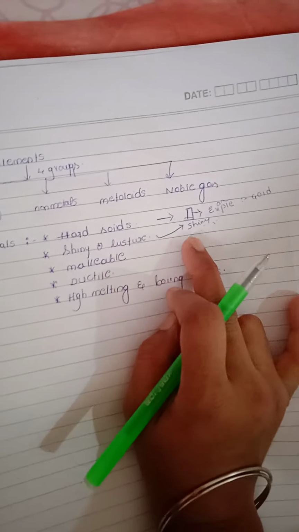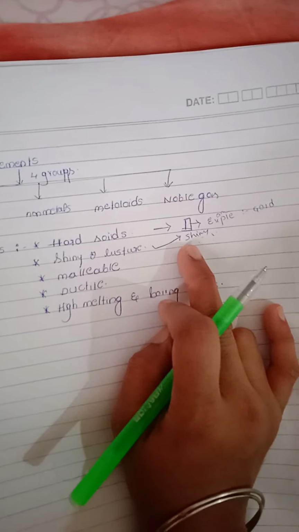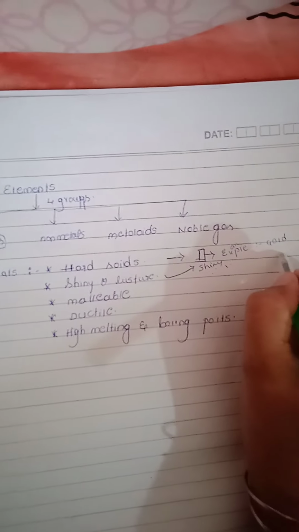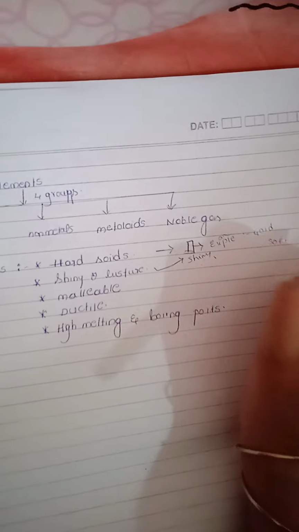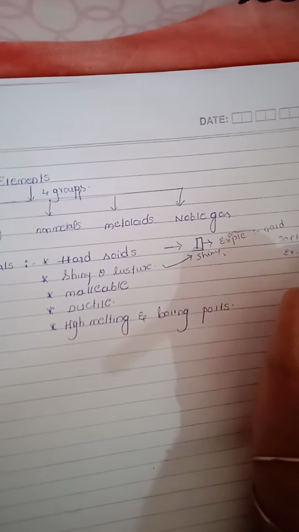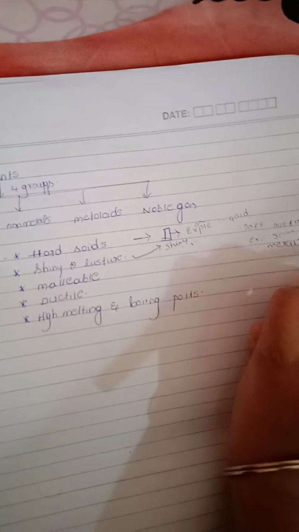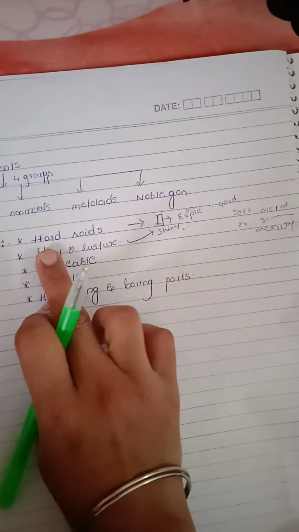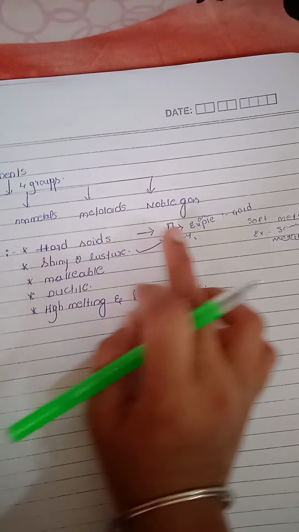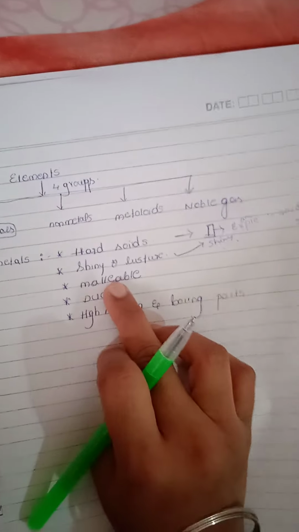For example, what about soft metal? Can you give me an example of a soft metal? This is exceptional, students. Soft metal, I am just discussing it. Examples of soft metals are sodium and mercury. These are the soft metals. Here I have taken gold as the hard solid metal. Is gold shiny or not? Yes, shiny. And what is meant by malleable?